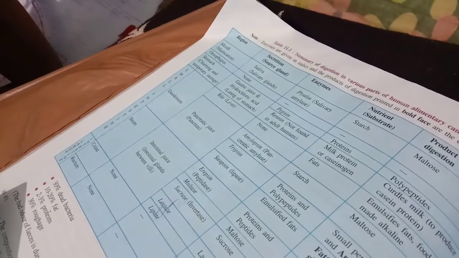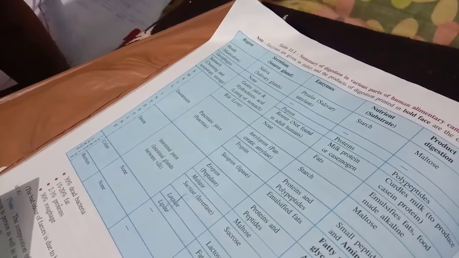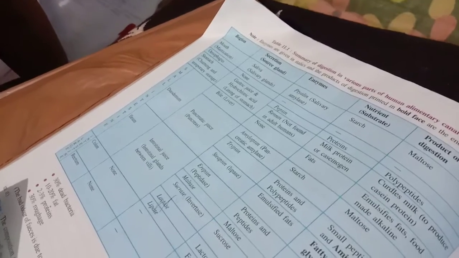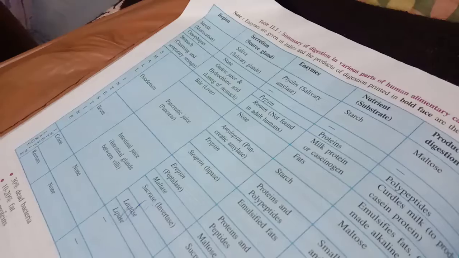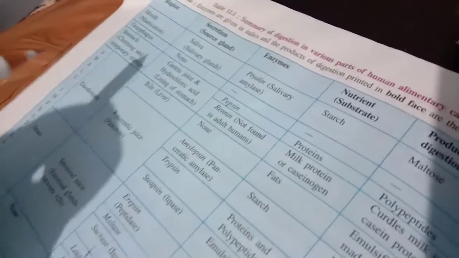We have already discussed the digestion process, how it takes place in the mouth, stomach, and small intestine. Now, this is just the summary, just a quick recap.